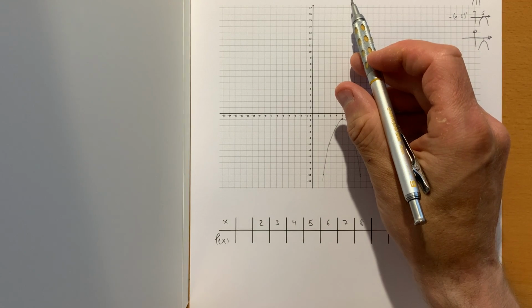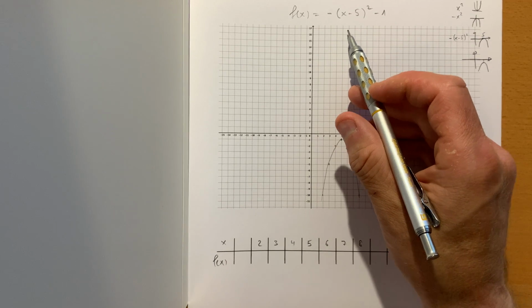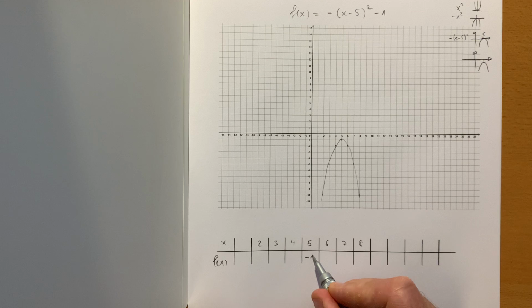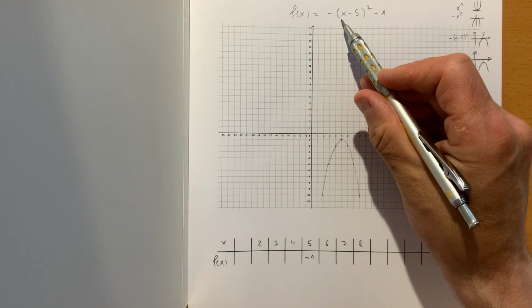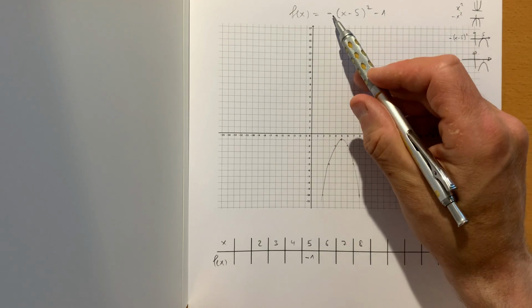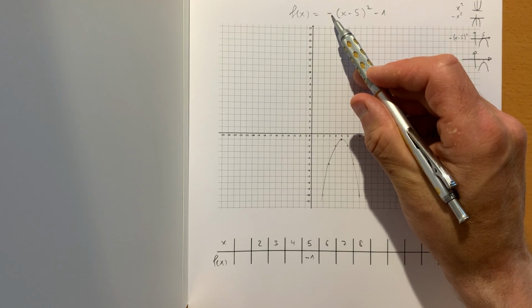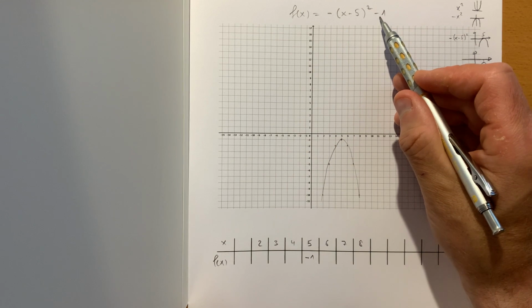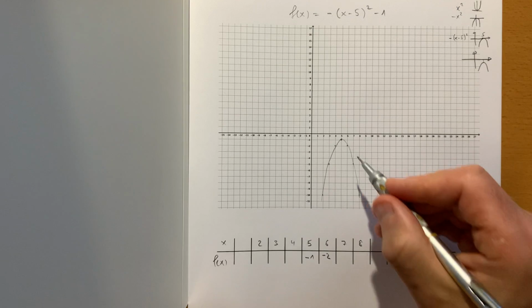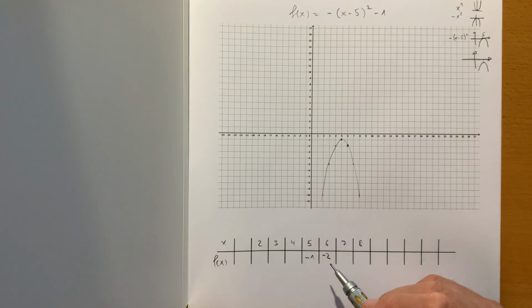When you plug in 5, it's 0 minus 1, so that will be minus 1. Now if you plug in 6, it will be 1 squared, that's 1, with a minus in front of it, so it's minus 1. And then you subtract 1 and you get minus 2. This is what we have here.